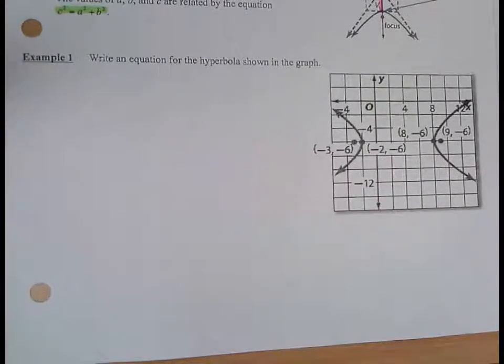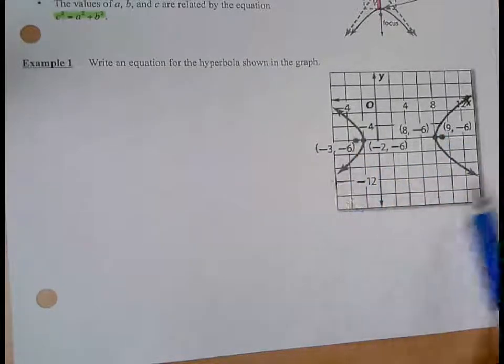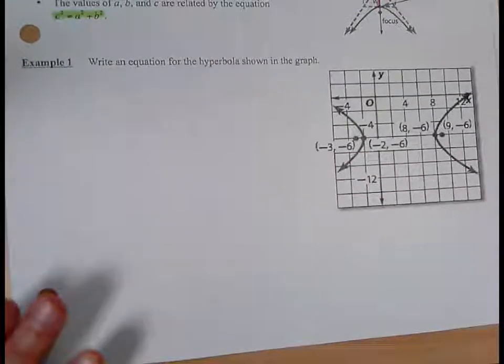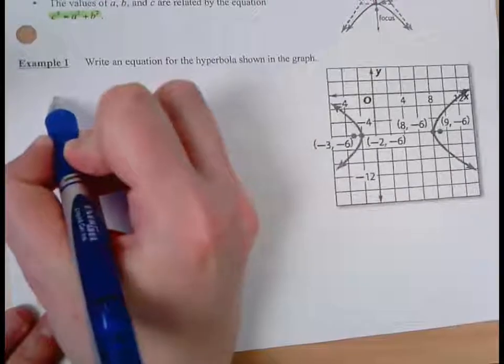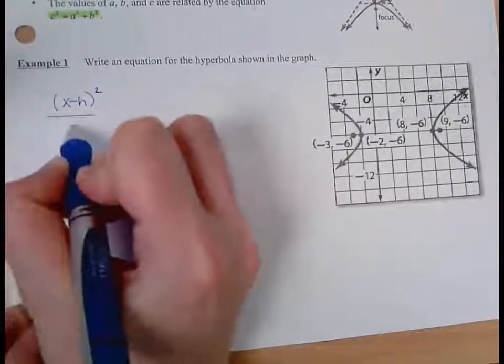So we're given the vertices and the foci to write the equation of this hyperbola. First things first, just like with ellipses, figure out what standard form you have. Is it horizontal or is it vertical? We can see from the graph we're given that this is horizontal. If we weren't given the graph, I would recommend making a sketch to figure out if it's horizontal or vertical. So since I know it's horizontal, I'm just going to write down the standard form for a horizontal hyperbola.